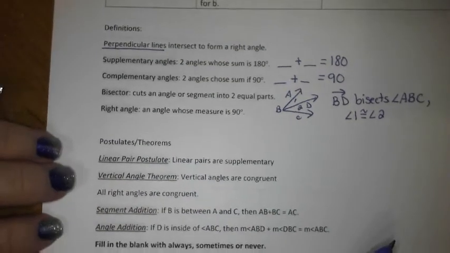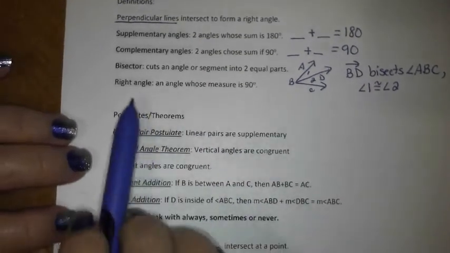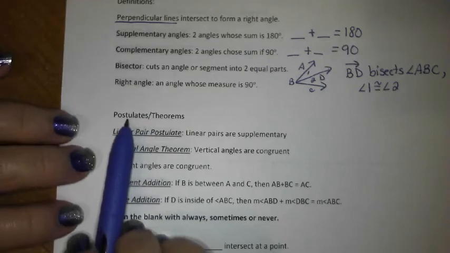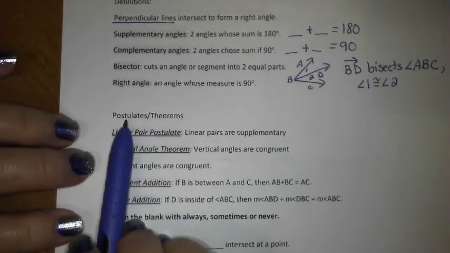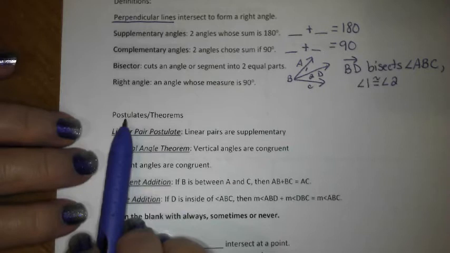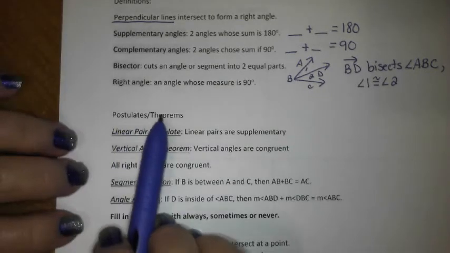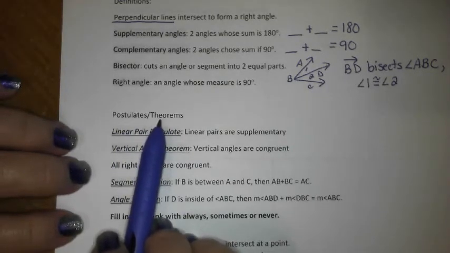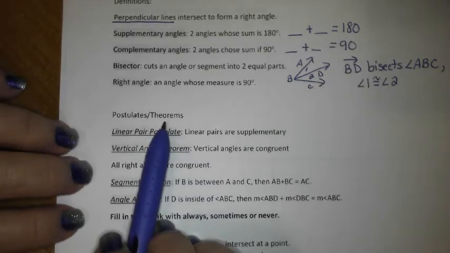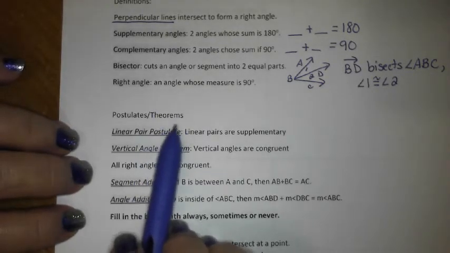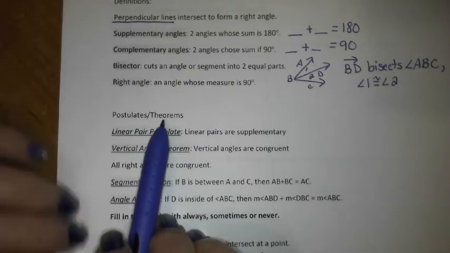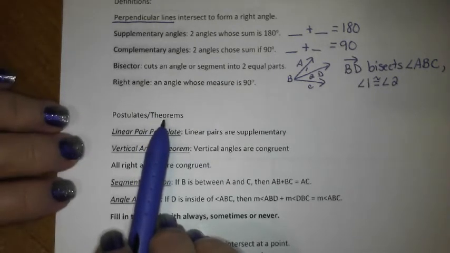A couple of postulates and theorems. A postulate is just a rule that we accept to be true. So it's kind of like a property. It's just a rule that, well, we know that's true. A theorem, somebody had to prove it was true. And fortunately for us, someone else already did most of them for us. So we don't have to prove a lot of the theorems. They just kind of tell us this is a theorem, and we're like, good.